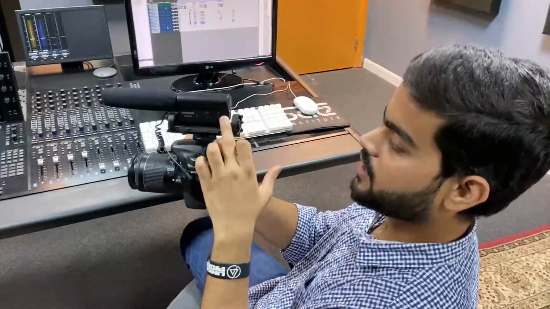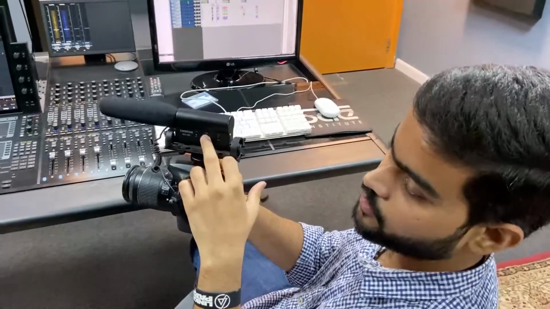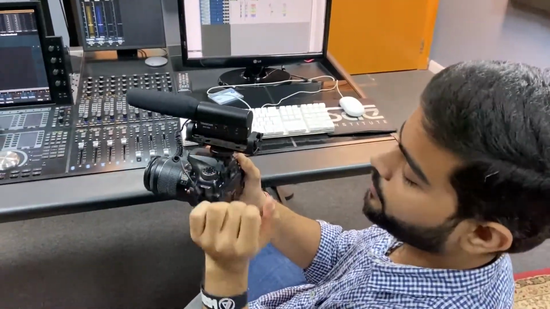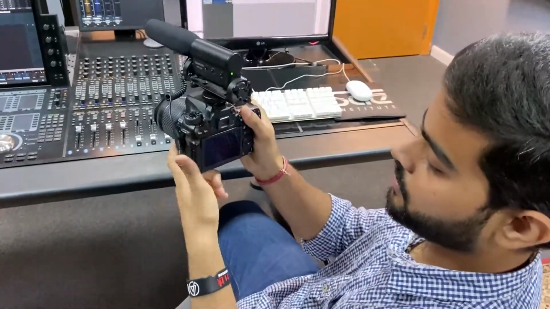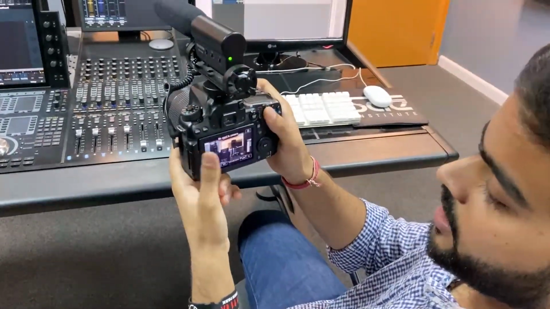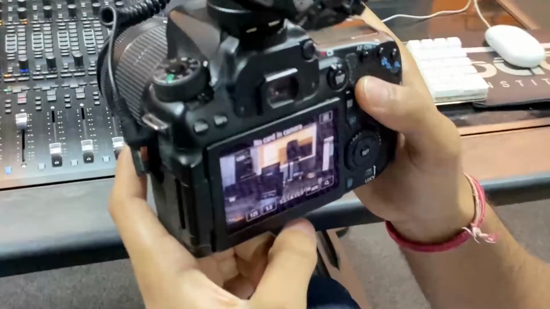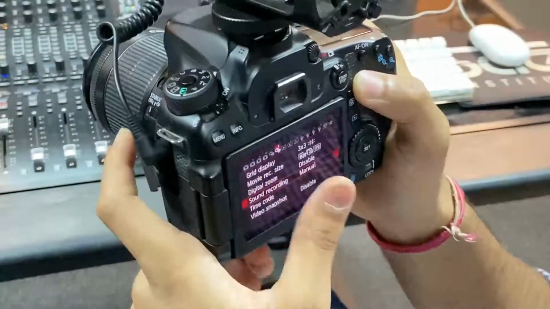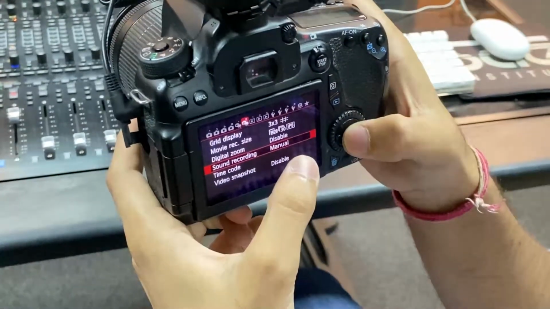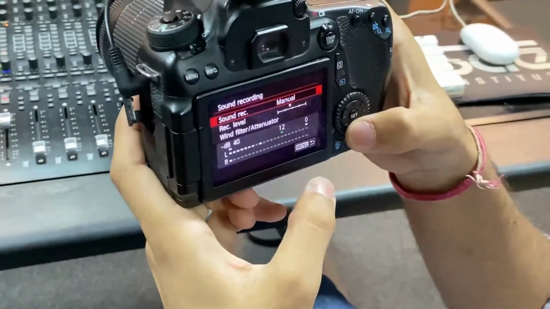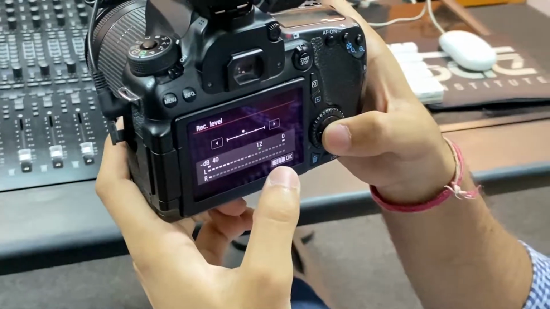Now we've turned on the mic, we've put on a plus 10 dB boost, and we've also put on the pad. So now we're going to just turn on the camera. Camera's turned on, and we check for the sound recording levels. So we go to menu and then we go to sound recording, which is set on manual. So we need to check for the levels. So the levels here are quite decent.